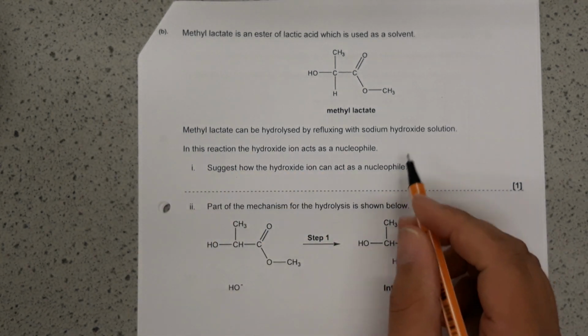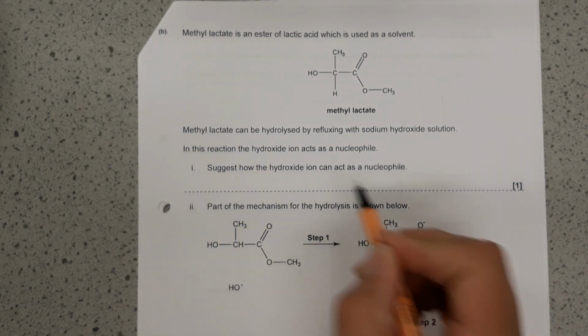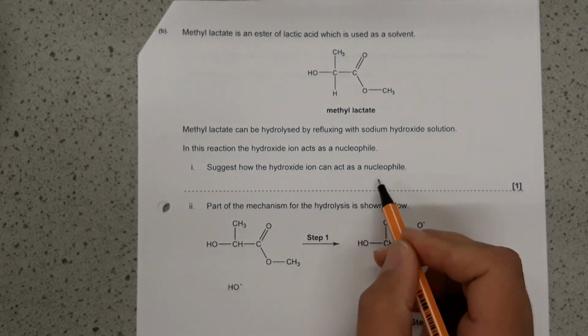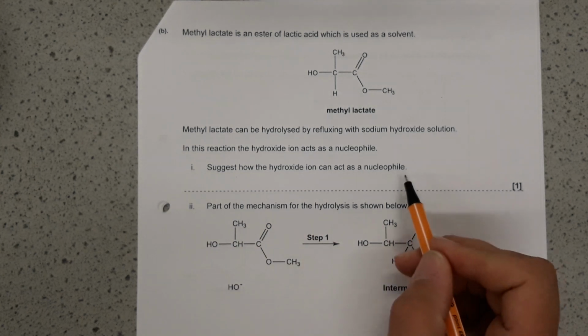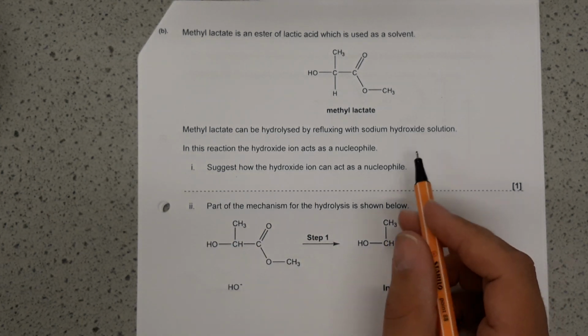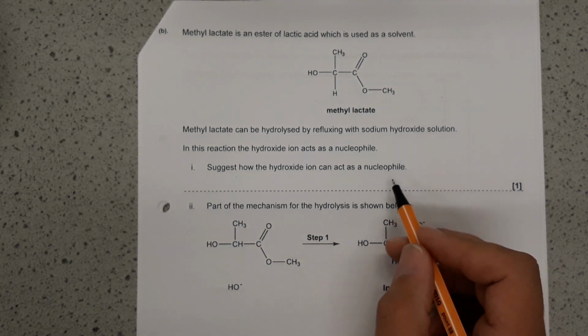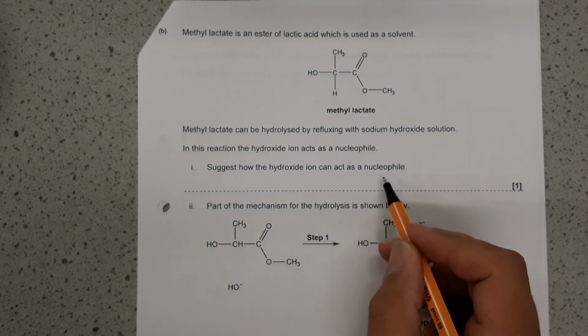This sort of question, you can be confused by the "suggest how" there. All it's asking you is what a nucleophile is. So don't be confused by trying. You've only got one line. Don't try and go into detail about how the hydroxide ion is acting as a nucleophile. It's asking you what a nucleophile is. That's just reading between the lines.